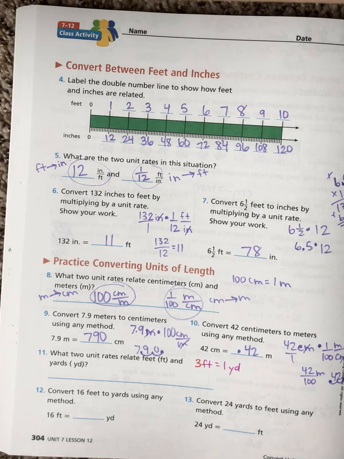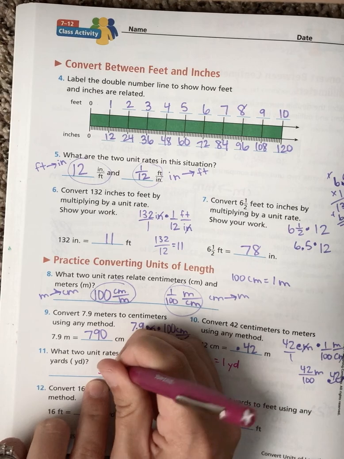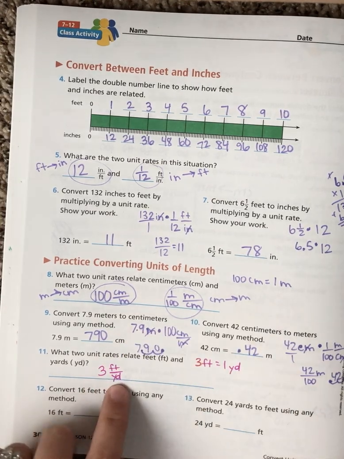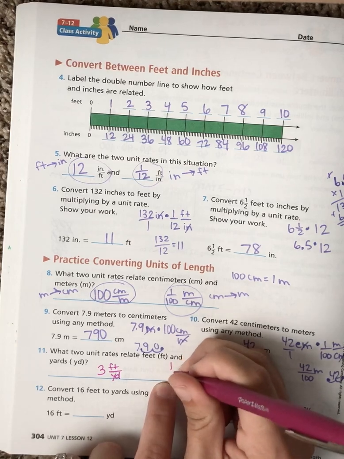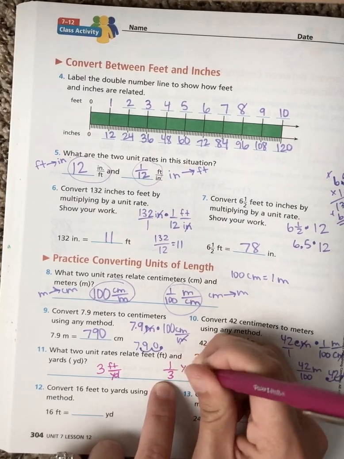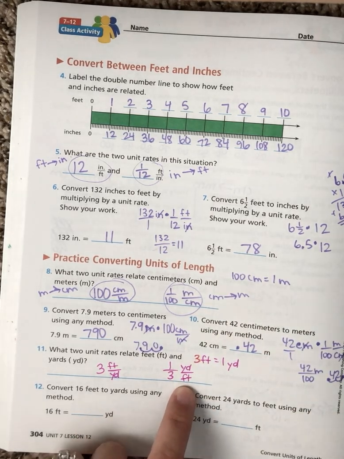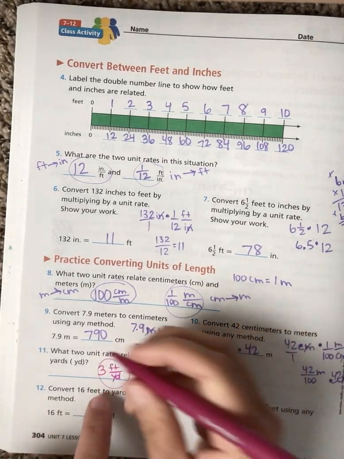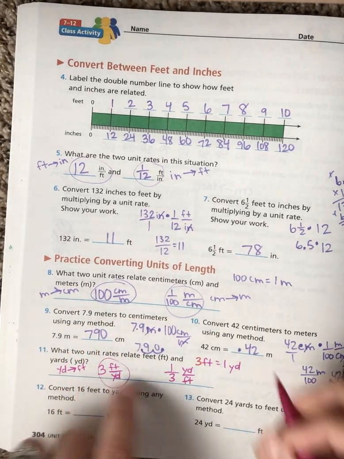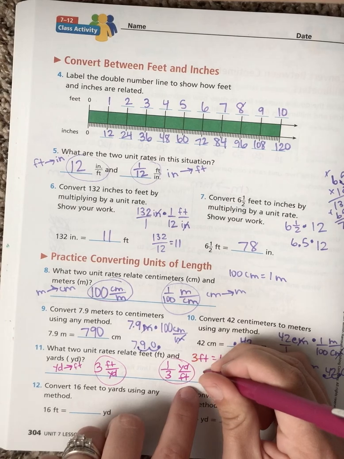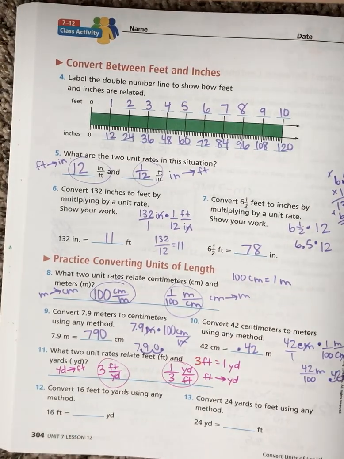So the unit rate then would be 3 feet per yard. Or if I wanted to know the other unit rate, it would be the inverse, 1/3 yard for every foot. You would use the one on the left if you have yards and you're trying to find feet. You would use the one on the right if you have feet and you're trying to calculate yards.